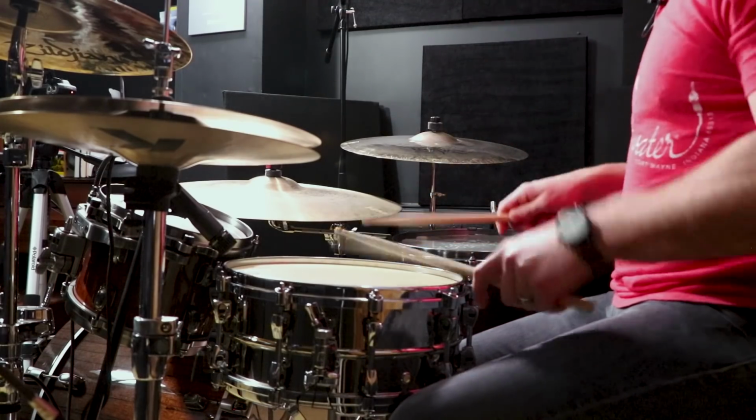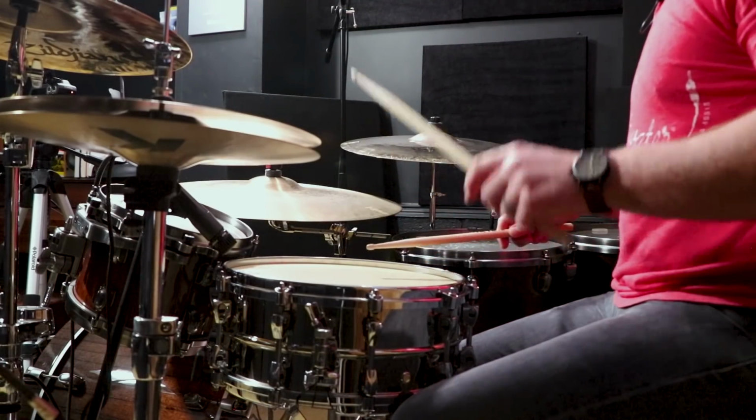In the first measure, we have 2 sets of triplets, and we have an accent on the last triplet of each beat. So it's gonna go 1 la li, 2 la li, 3 and 4 and. We're gonna play that 3 times.